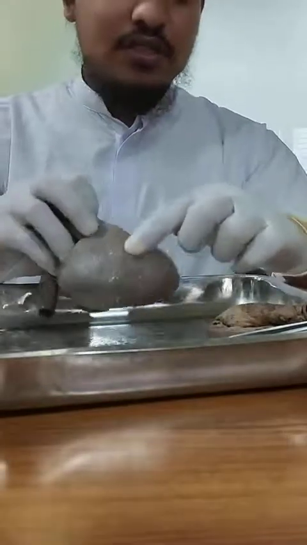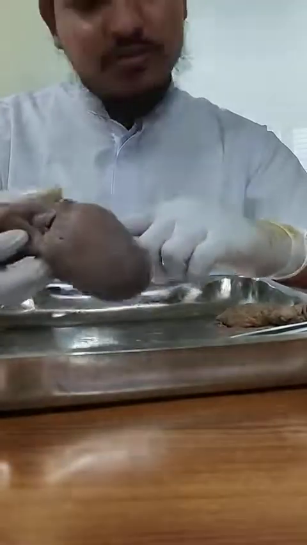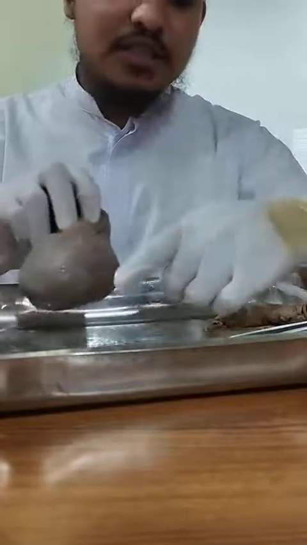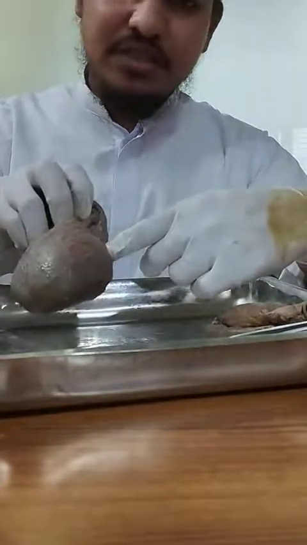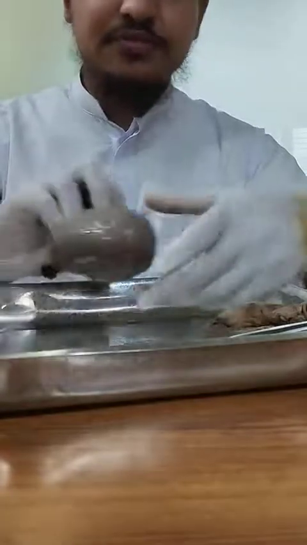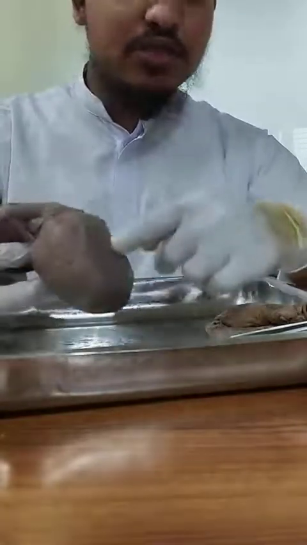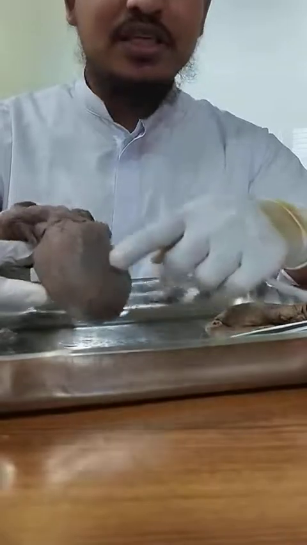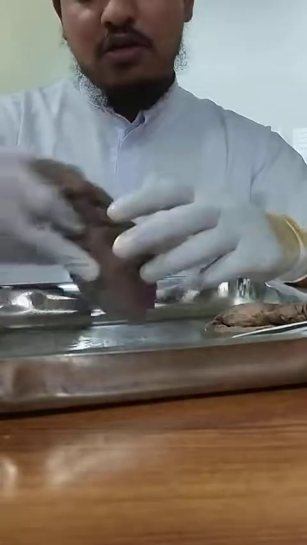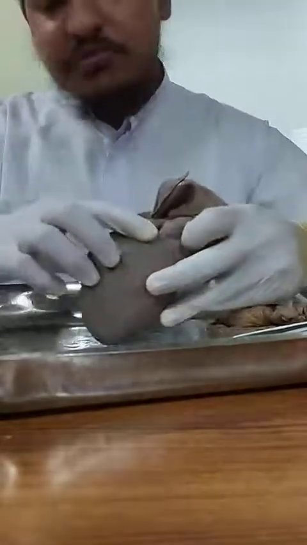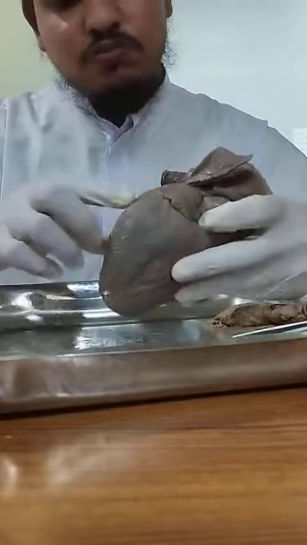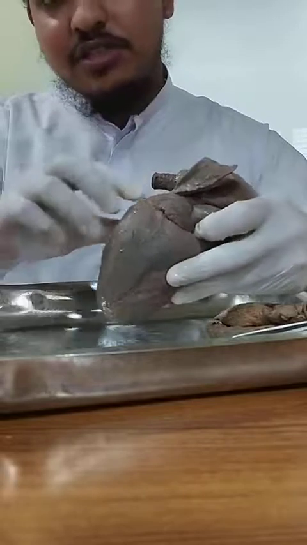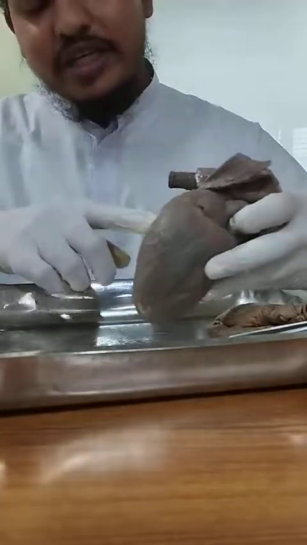Okay, now the great cardiac vein drains into the coronary sinus. Then there is the left marginal vein that drains into the coronary sinus, and in the posterior interventricular groove there is the middle cardiac vein. Okay, and in the right part of the posterior atrioventricular groove there is a small cardiac vein.